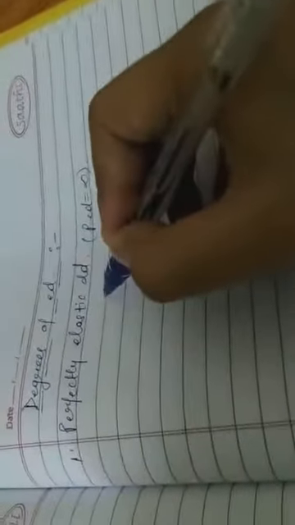Perfectly elastic demand is a situation when demand of a commodity is infinite at the prevailing price, and if there is a slight rise in price by the seller, the quantity demanded falls to zero. Here the demand curve is a horizontal straight line parallel to the x-axis, and the degree of price elasticity of demand is infinite. So diagrammatically it is like this.